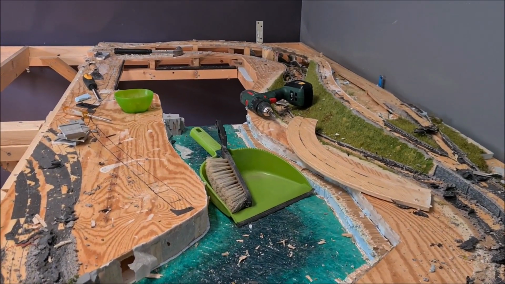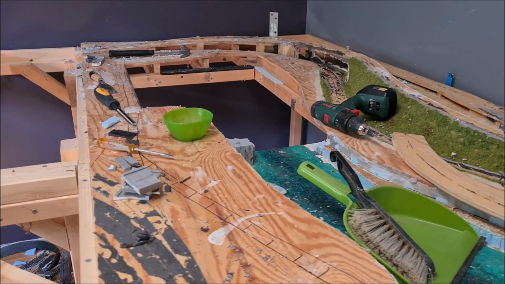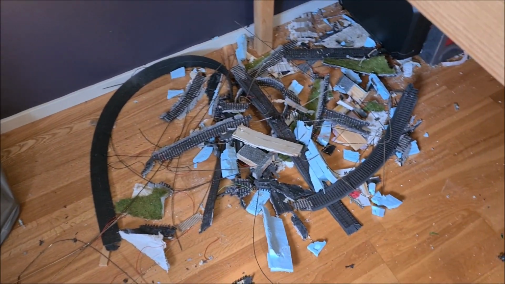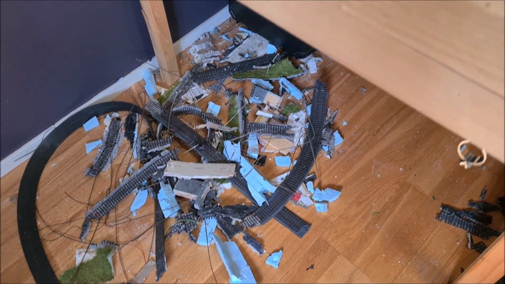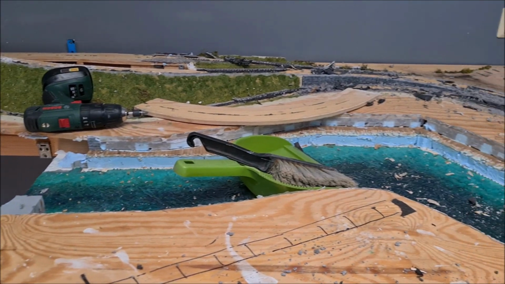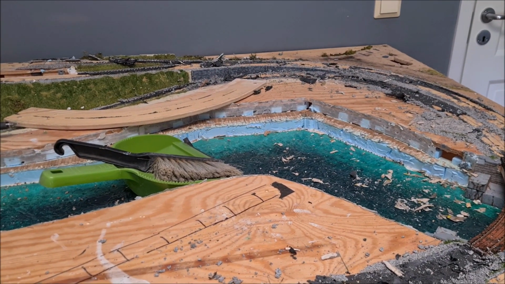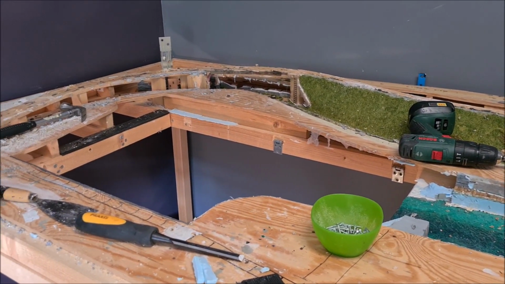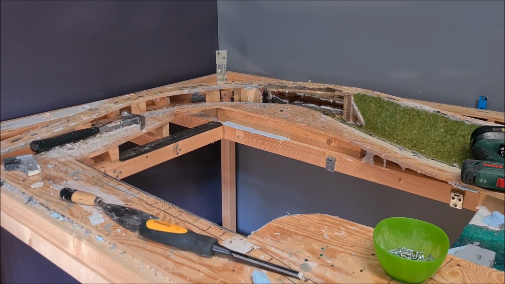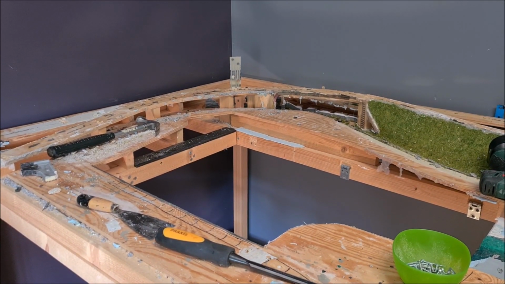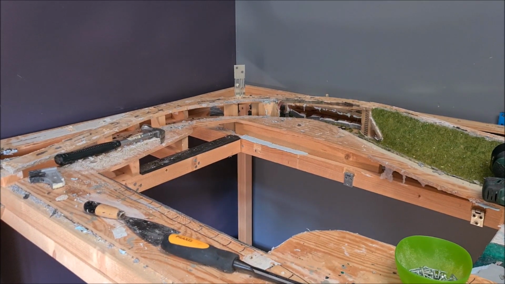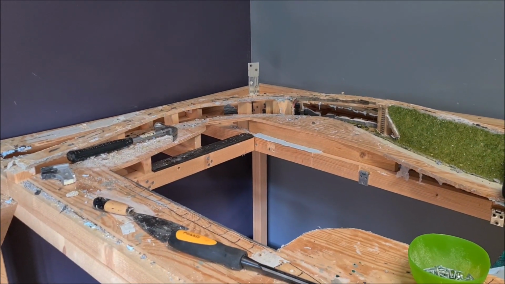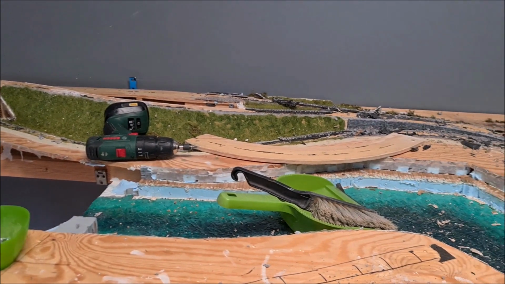So all the track has been removed, and I'm unscrewing the plywood now. And as you can see, it turned into a big mess. So I guess the most important lesson I learned is to have a layout that is built up out of modules, so that you can take it easily apart, and that's what I'm going to do with the new layout. But disassembling this one really shows it.